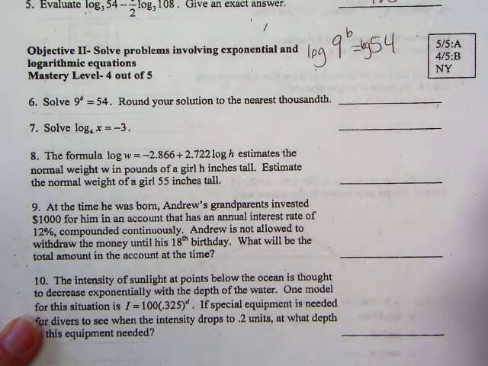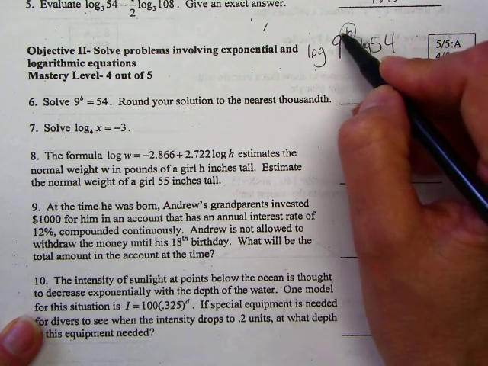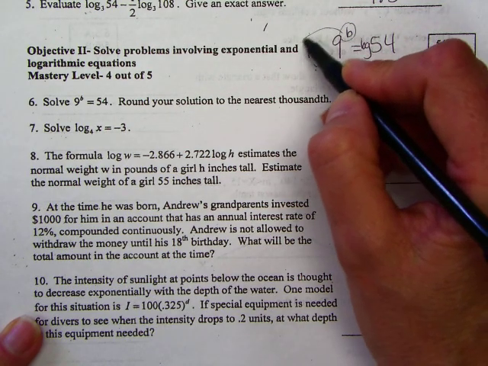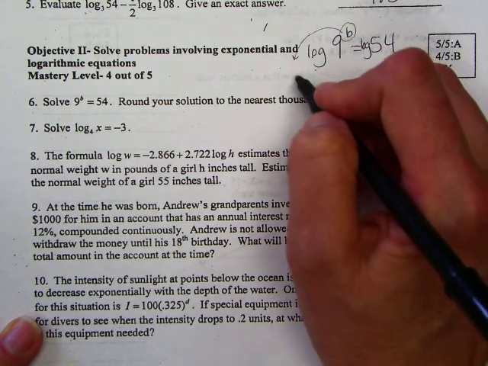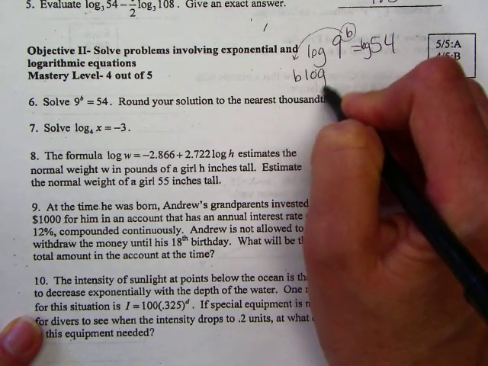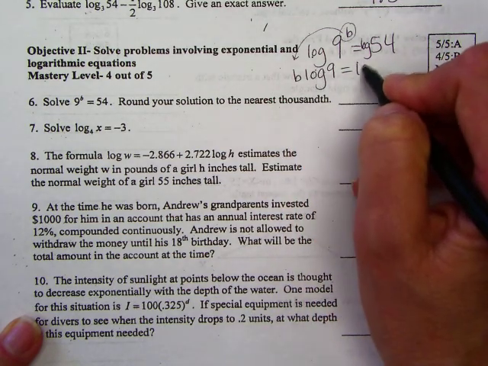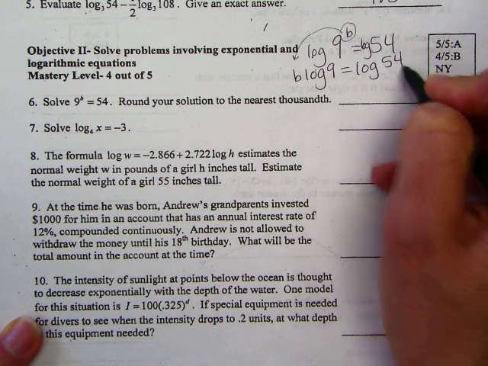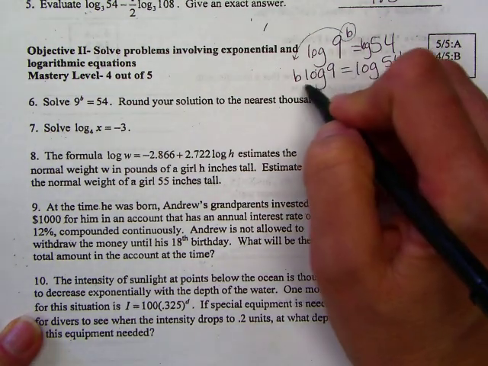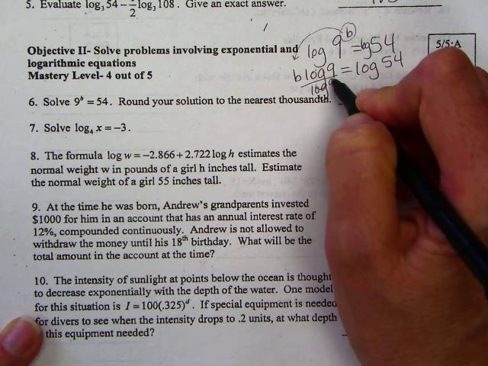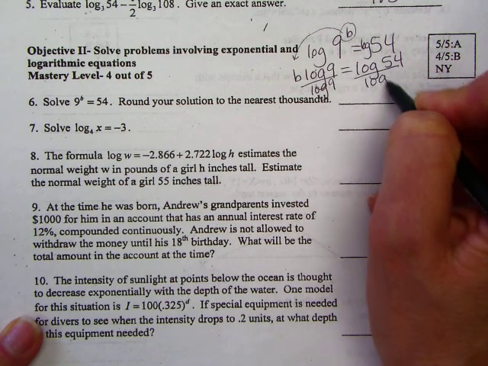Didn't leave myself a lot of room. Sorry about that. And again, we're going to use one of our log rules to bring that b down in front. So b log of 9 equals log of 54. Divide by the log of 9, because we want to get b by itself.